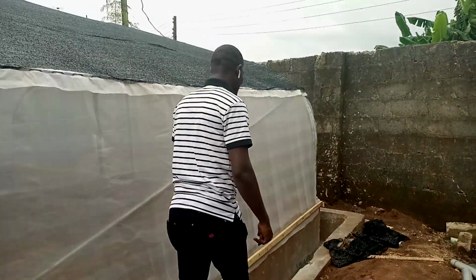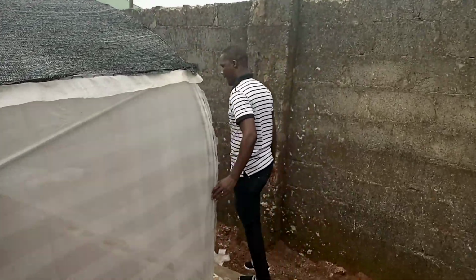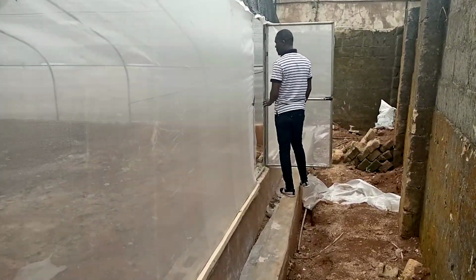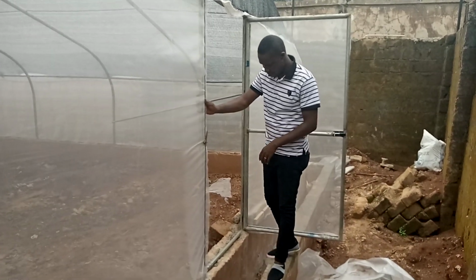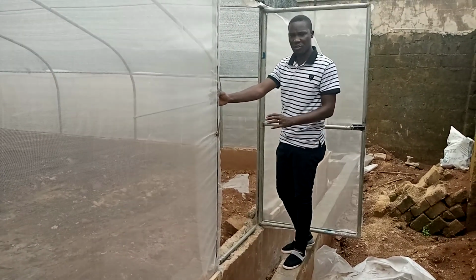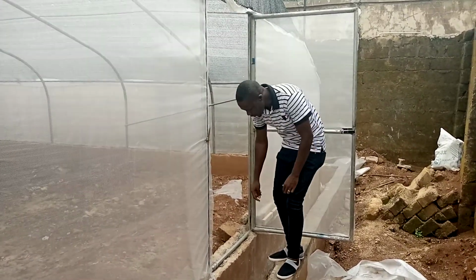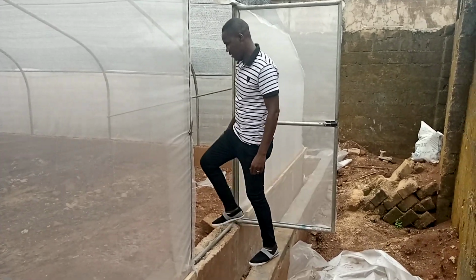All right, so we'll take you to the entrance of the greenhouse. Here we have the door. We still have some finishing touches to do. If you see here now, you can see that it's still very rough. So we're going to cement it to make it very, very neat. In fact, the whole of this will be sealed completely. So when you come inside now, you will see what it looks like.